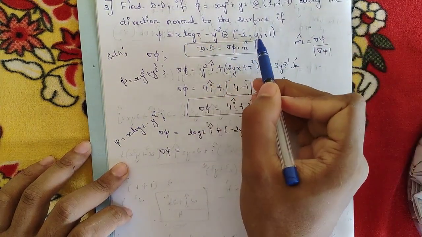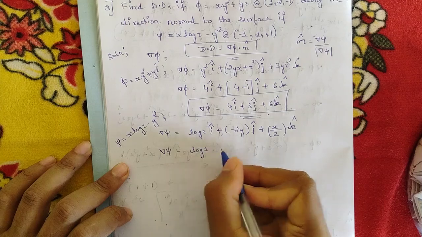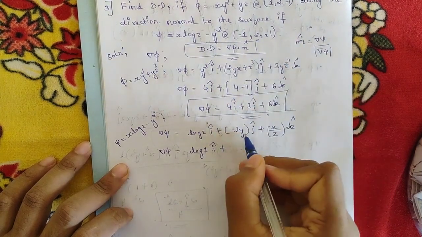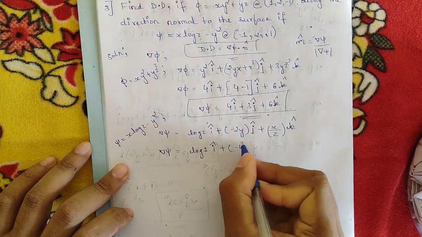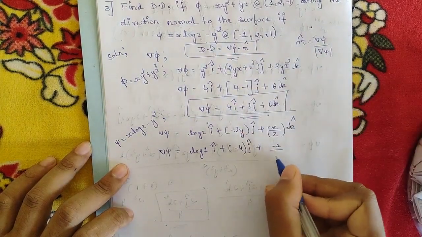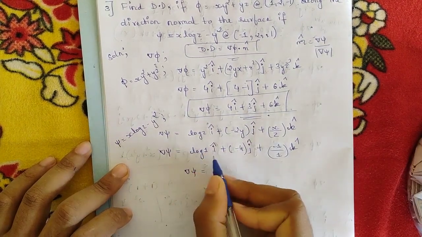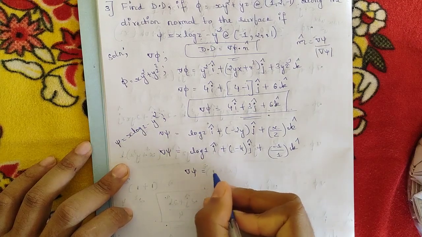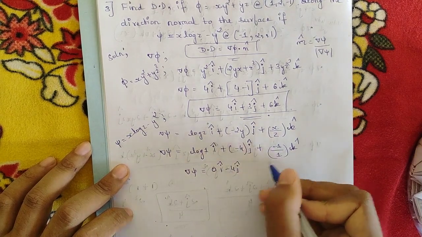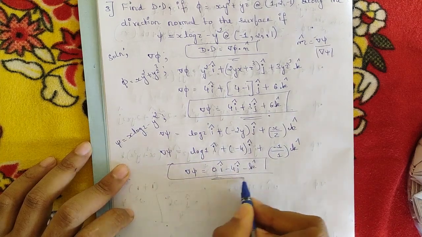In the question they have given -1, 2, 1. So log of 1 into i cap plus 2 into -2 into 2, that is -4 j cap plus x by z, that is -1 divided by 1 into k cap. So our final answer of del xi log 1 is 0. You all might be knowing it. So 0 i cap minus 4 j cap. So -1 divided by 1 is -1, so minus k cap. So this is the answer of del psi.